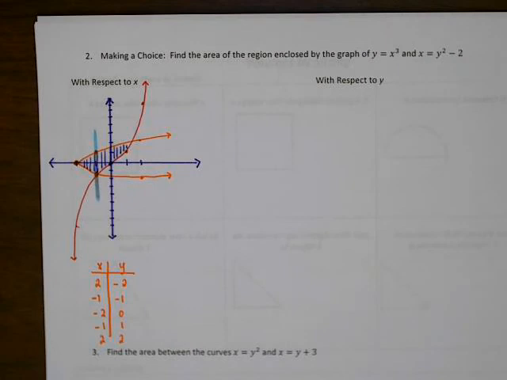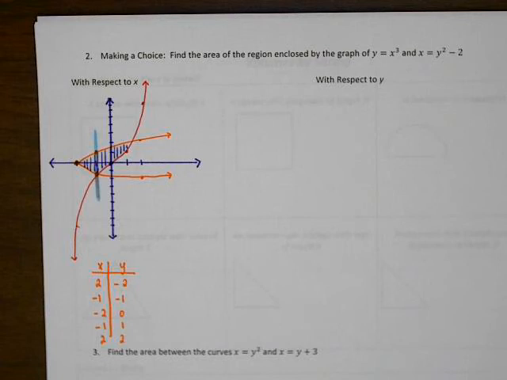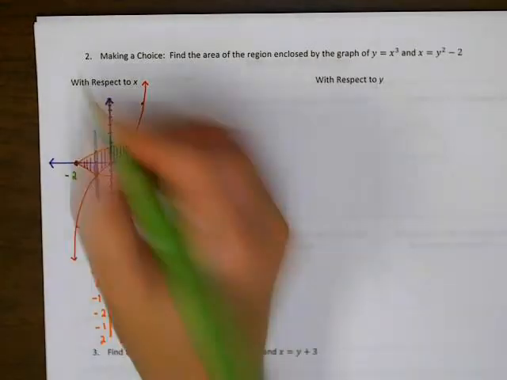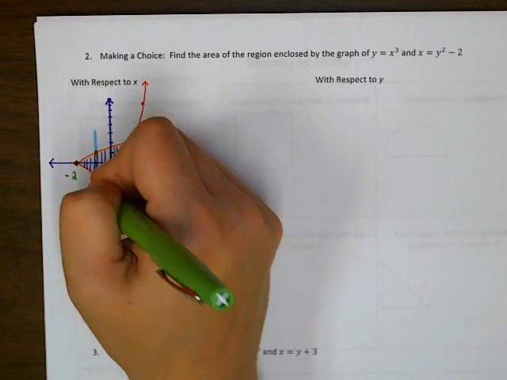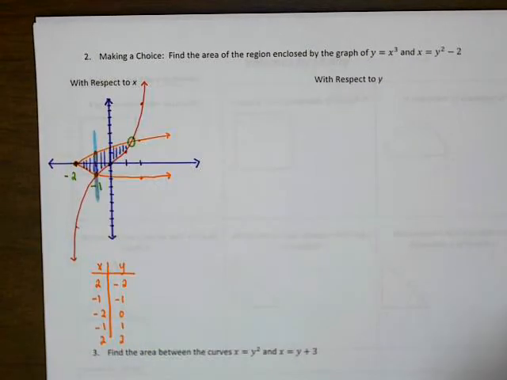And on the right side of this intersection point, the top function is the orange function, and the bottom function is the red function. So finding this area is going to require us to set up two integrals. I'm also going to need to know the x values. This x value is negative 2. This x value is clearly negative 1. But I don't know this x value where they intersect.